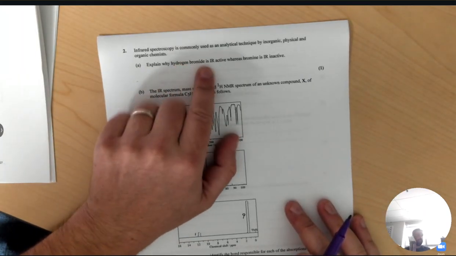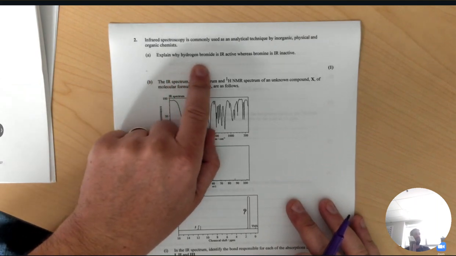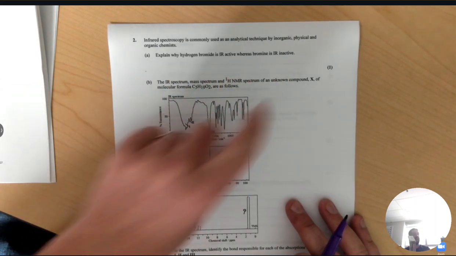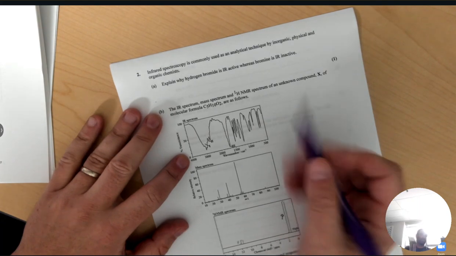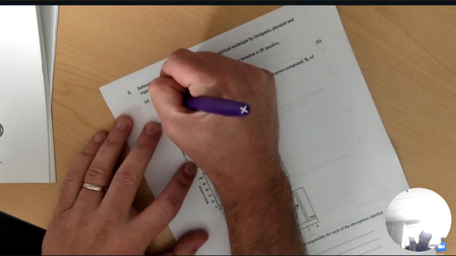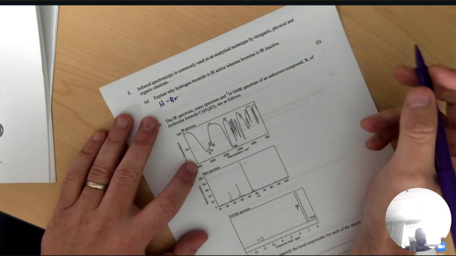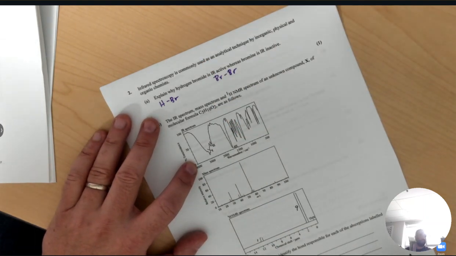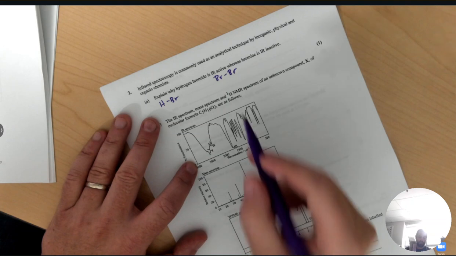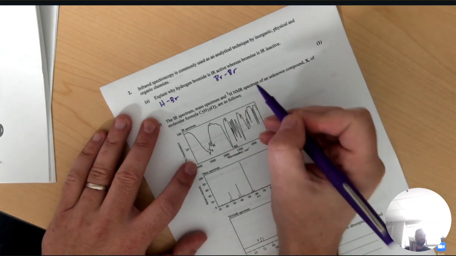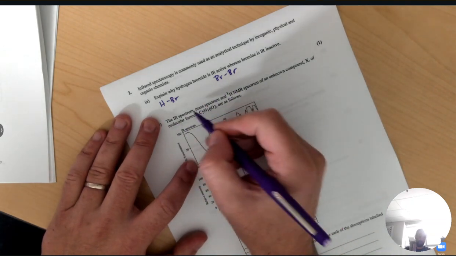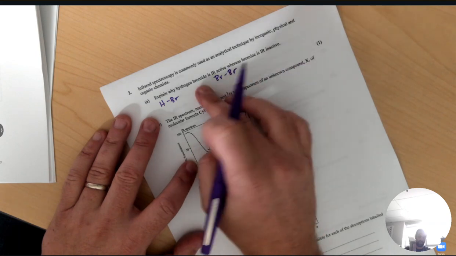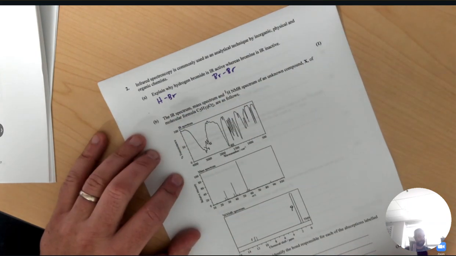So infrared spec is commonly used. Explain why hydrogen bromide is IR active, whereas bromine is inactive. So hydrogen bromide looks like this. It's a polar molecule. The bromine molecule looks like that. It's a non-polar molecule. In order to be IR active, the molecule must be polar. So HBr can absorb the infrared because it's a polar bond.